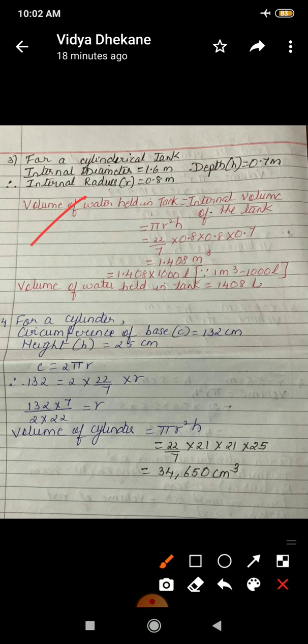So volume of the water held in a tank is equal to internal volume of the tank, that is equal to pi r square h, that is equal to 22 upon 7 into 0.8 into 0.8 into 0.7. So 7 ones are 7 and 0.1, so cancel that. So 22 into 0.8 into 0.8 into 0.1, that comes to 1.408 cubic meters, that is equal to 1.408 into 1000 liters, since 1 meter cube is equal to 1000 liters. So volume of the water in the tank is equal to 1408 liters.